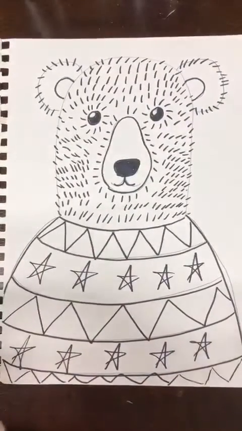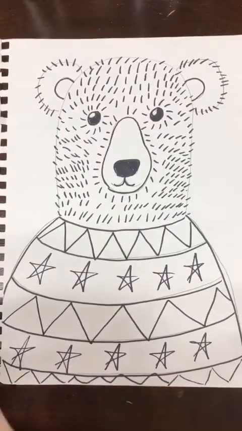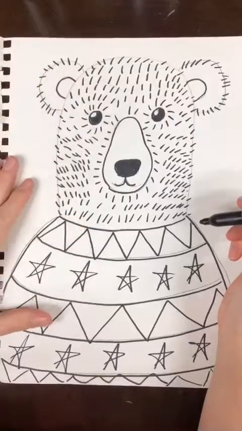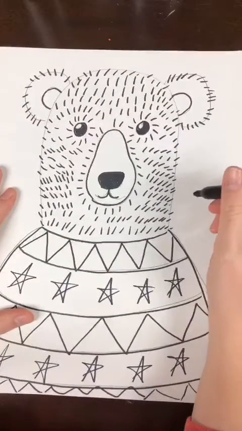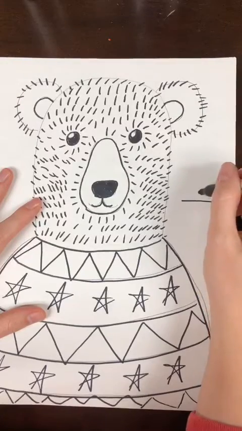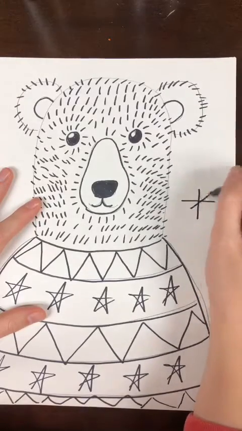Okay, so if you're all done with that, the other thing I'm going to have you do before we start to get into coloring is, since we have our ugly sweater on and we're bare, so we're probably outdoors, we're going to create some snowflakes in our background. So make a snowflake, we just make what we call a plus sign, put an X through it.